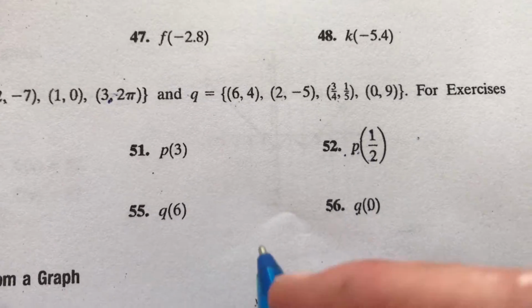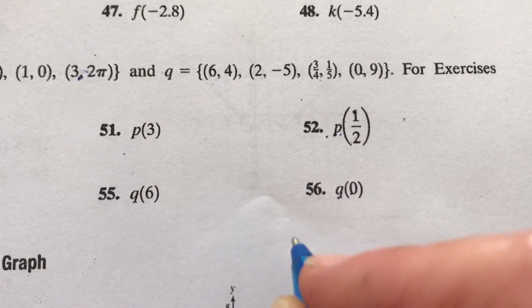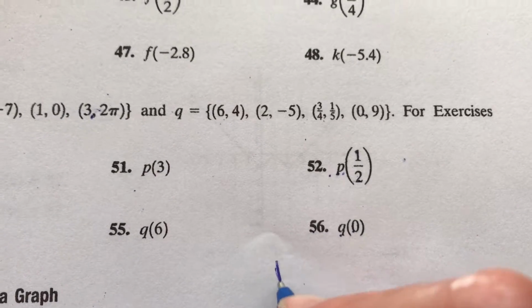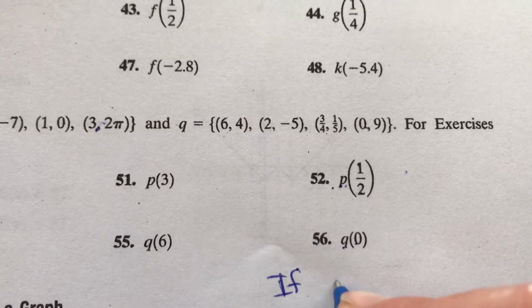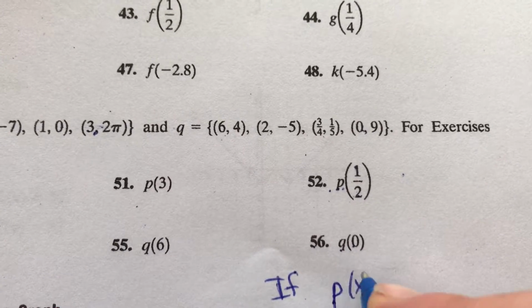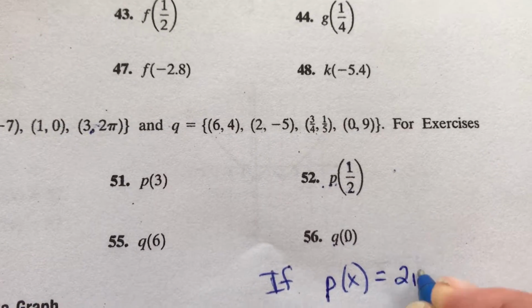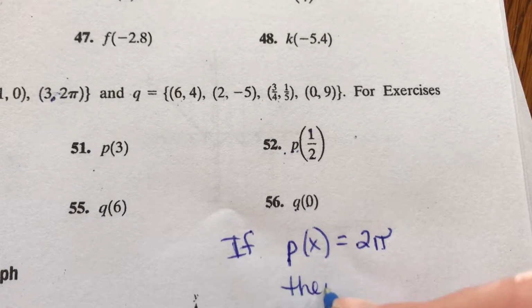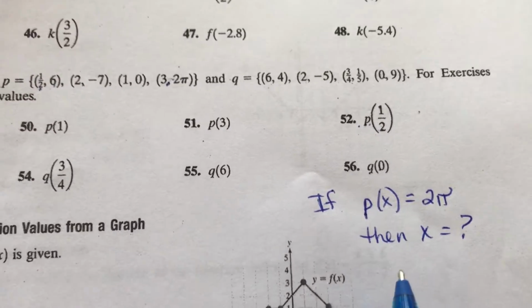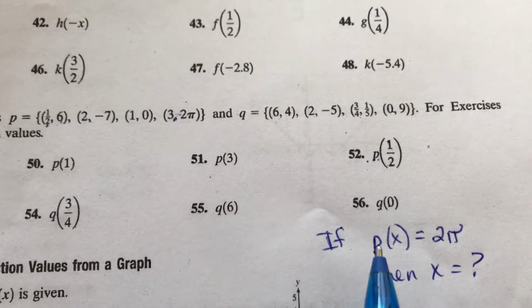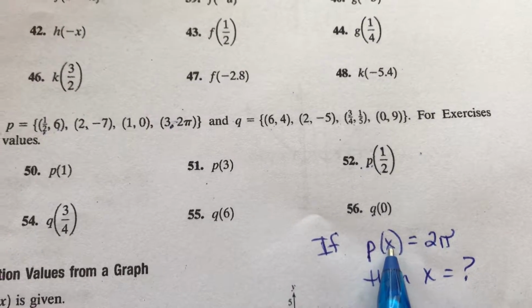What if I would have said this? I like to go backwards. If, I'm going to make one up here, p of x equals 2 pi, then x equals what? Okay, I'm going backwards, which they're going to do to you here in just a little bit. I'm looking for the x.